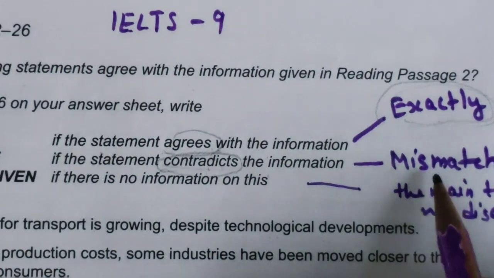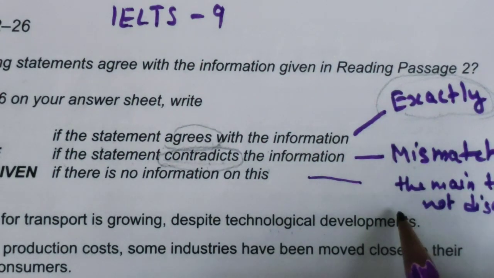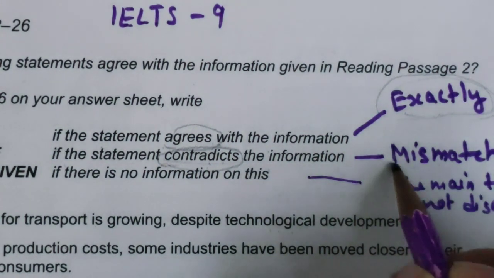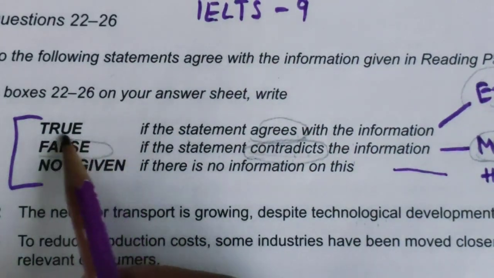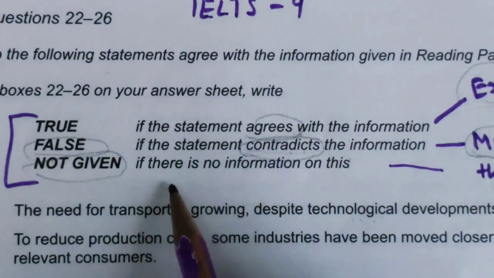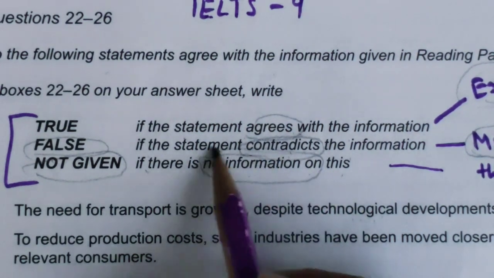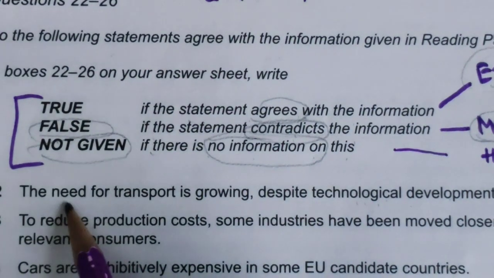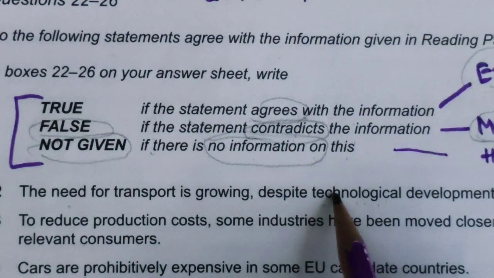When we compare the question statement with the information in the passage, there would be some mismatching of information. That is false. Now, what is not given? If there is no information on this, it doesn't mean that the whole statement is absent from the reading passage.